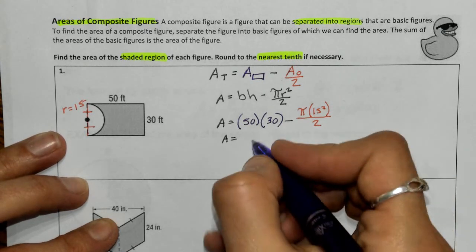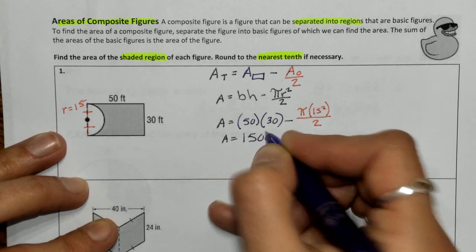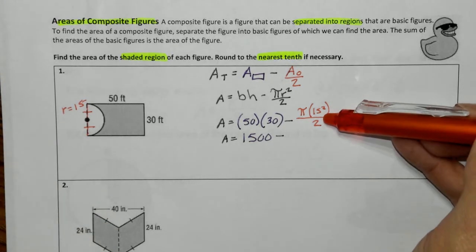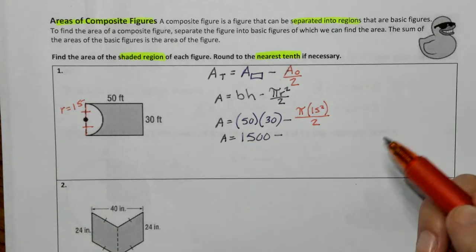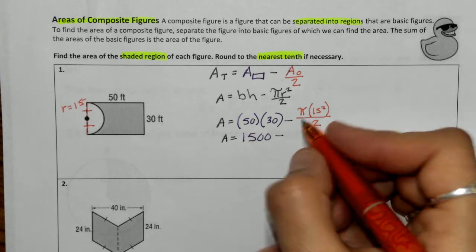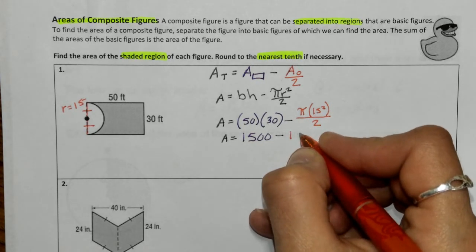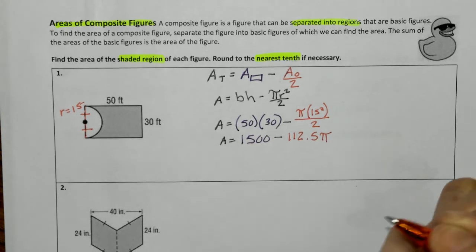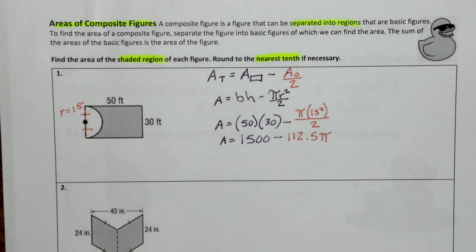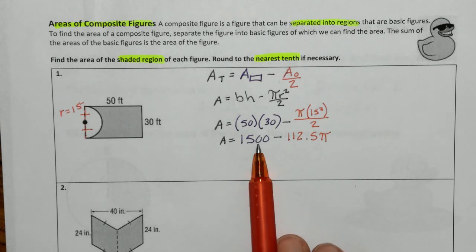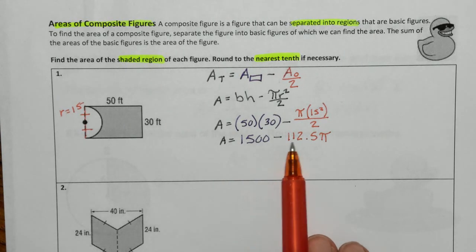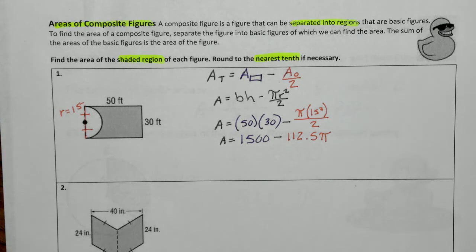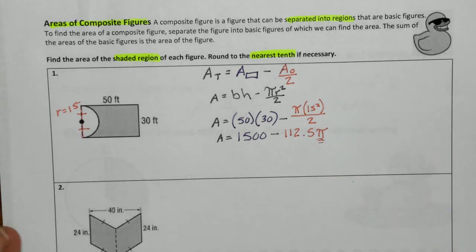50 times 30 is going to give you 1,500. And we're going to subtract. If we take 15 squared, we're going to get 225. We divide that by 2, we're going to get 112.5, and I'm going to keep that pi symbol here. Now, when I do the subtraction, I'm going to take 1,500 and subtract 112.5 pi, all in one step. Do not forget to put that pi symbol in there.